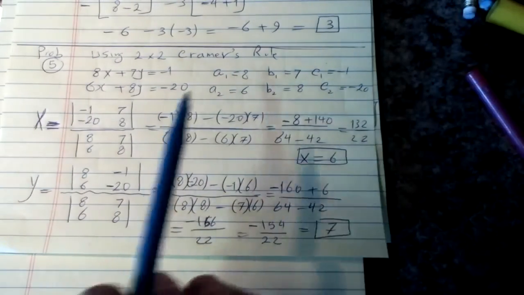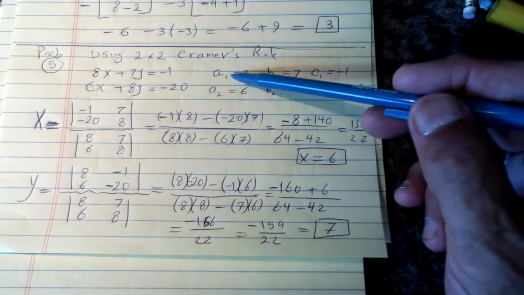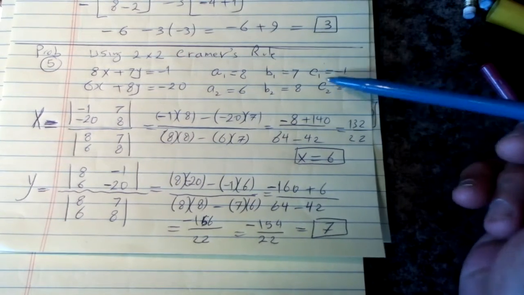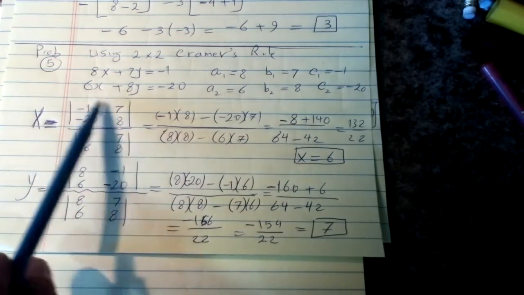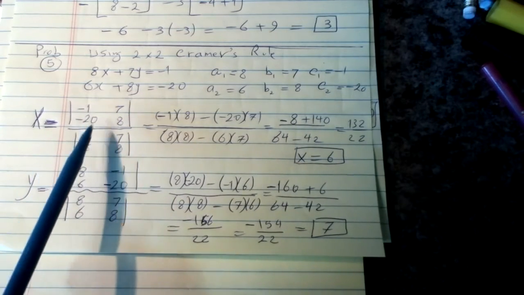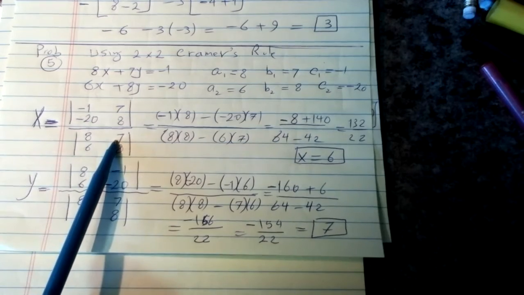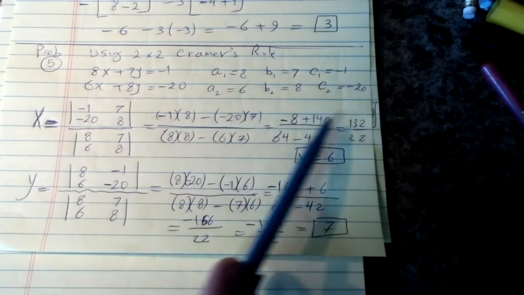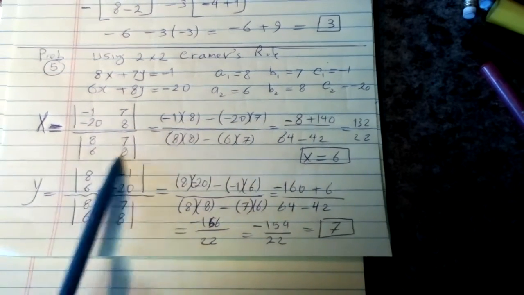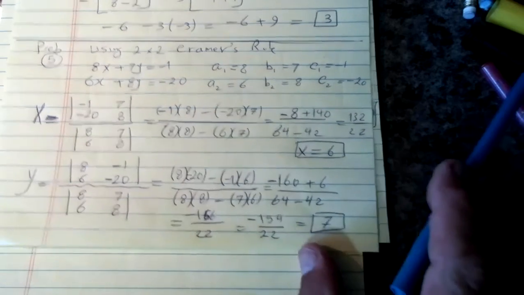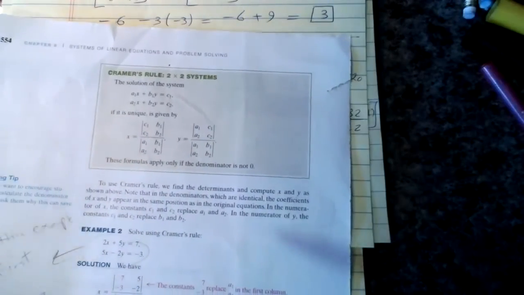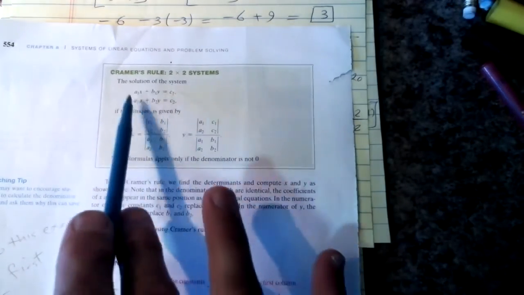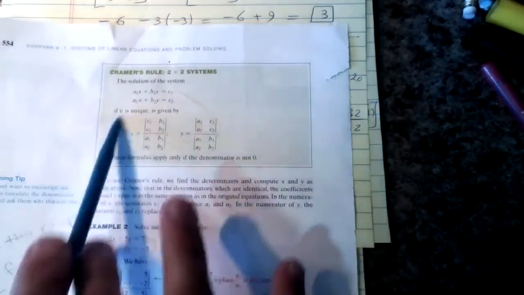See, look, so when you identify your A1, A2, B1, B2, C1, C2, then you just take those and plug into the formula. See, now there is a ratio of two determinants. You find this, it's 132. You find the determinant of this one, 22. When you divide, that's what you get. So this is, again, Cramer's rule for a 2 by 2. We just strictly use this formula.